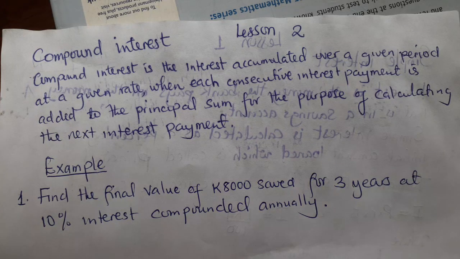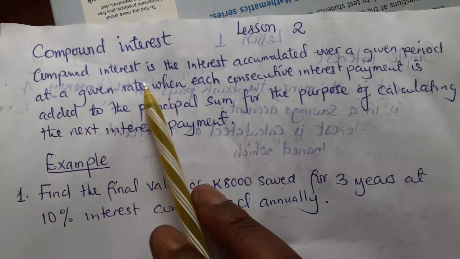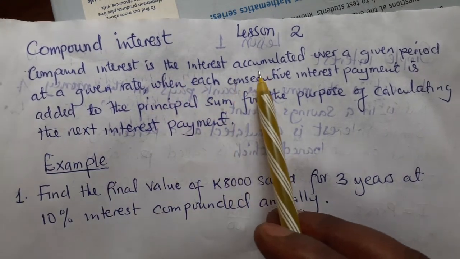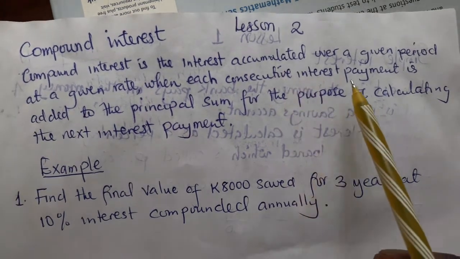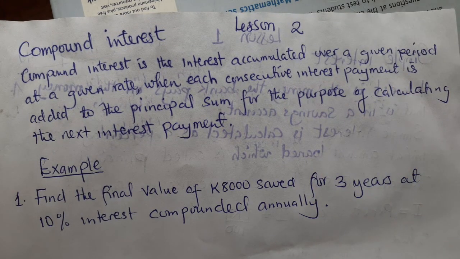What is the difference between simple interest and compound interest? First let's look at compound interest. It is the interest accumulated over a given period at a given rate, when each cumulative interest payment is added to the principal sum for the purpose of calculating the next interest payment.